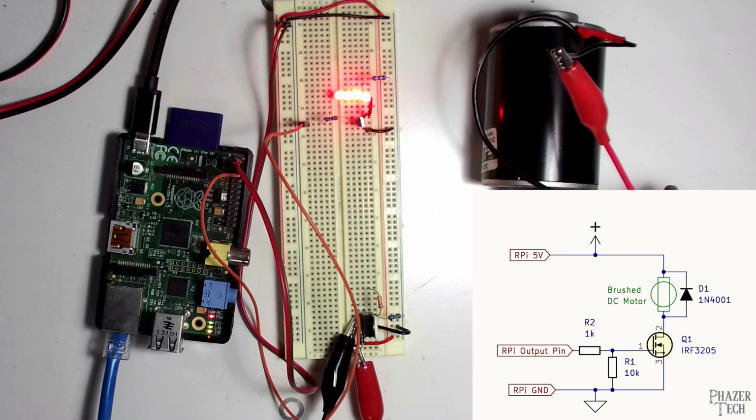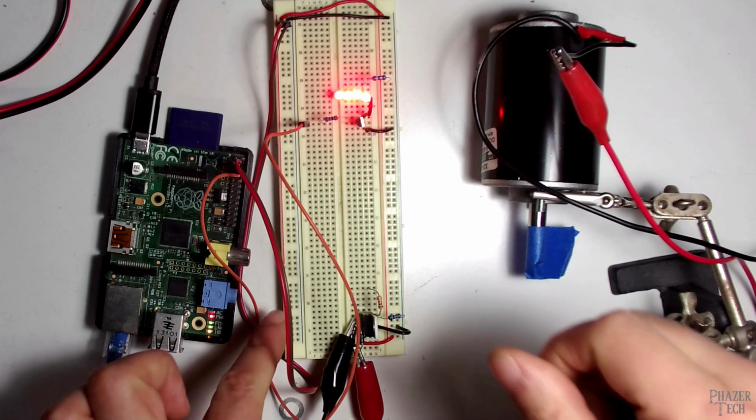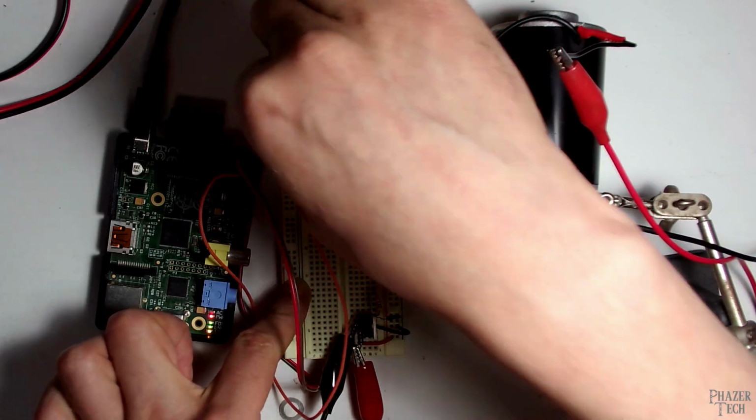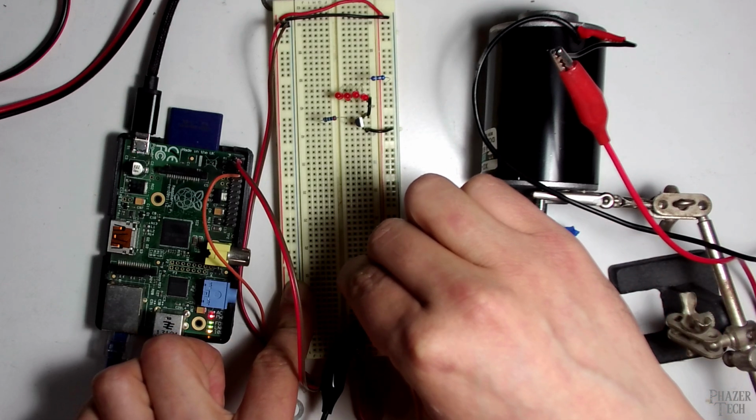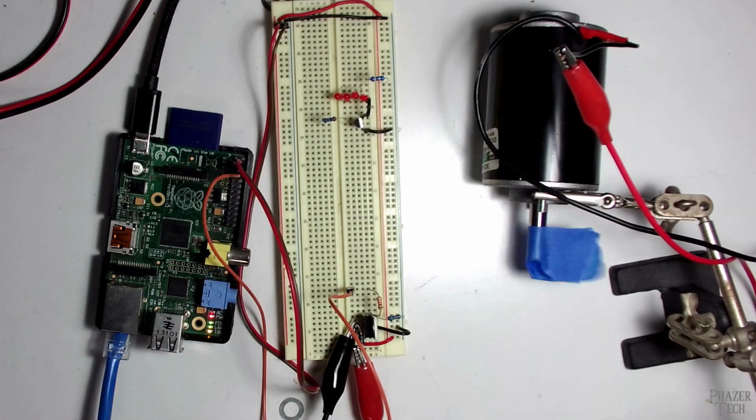That way you can see how to use two power supplies on a single circuit. Alright, so I'll disconnect the Raspberry Pi's output pin from the LEDs and connect it to this one here. And see, now we have the motor reacting at the same rate as our LEDs were.